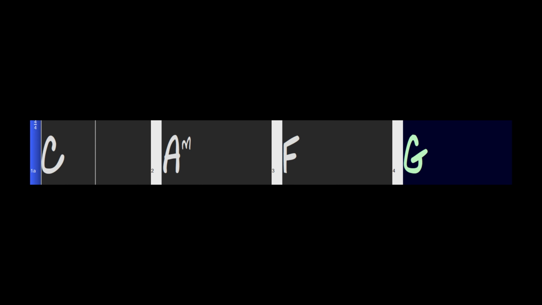I think it works. That is a 1 chord to a 6 chord to the 4 chord to the 5 chord. And it just loops that over and over again. You wrote that. That is your song.